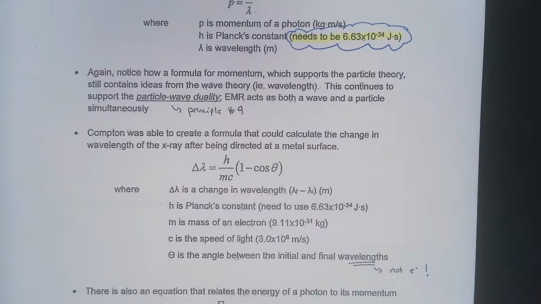We've been able to use 6.63 times 10 to the negative 34 joule seconds, but we've also been able to use 4.14 times 10 to the negative 15 electron volt seconds. We can't do that anymore. Because we're dealing strictly in energies, we need to always make sure that we're in joules.